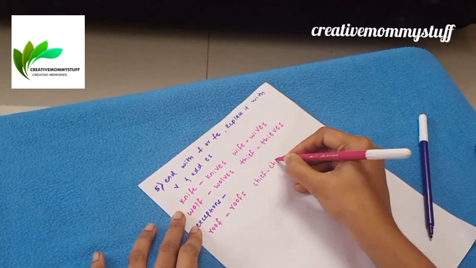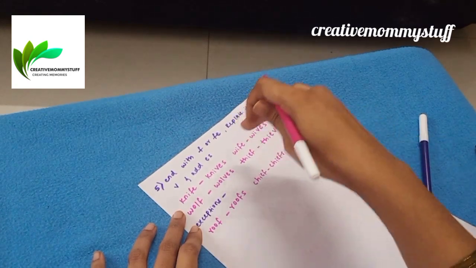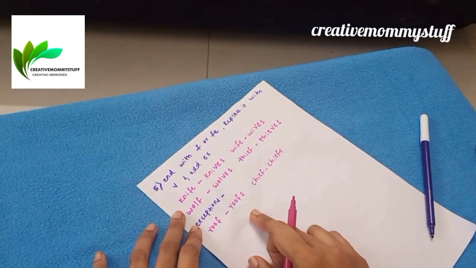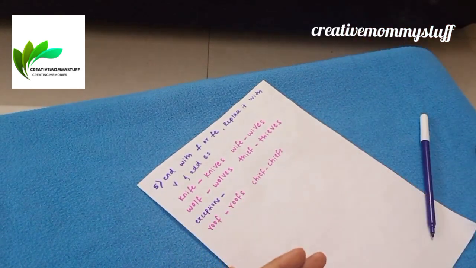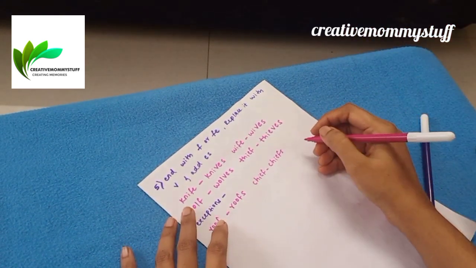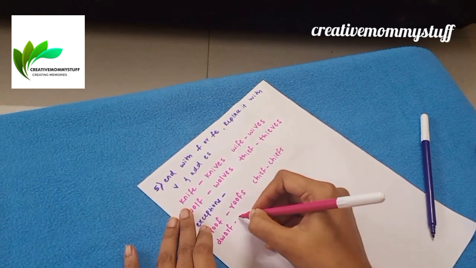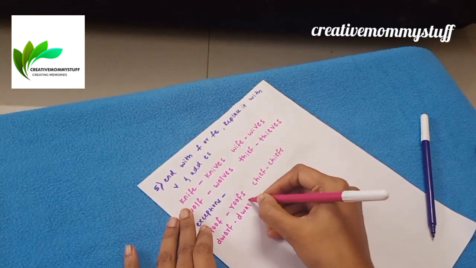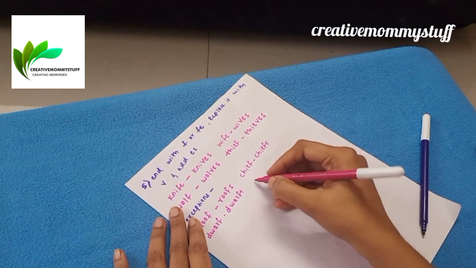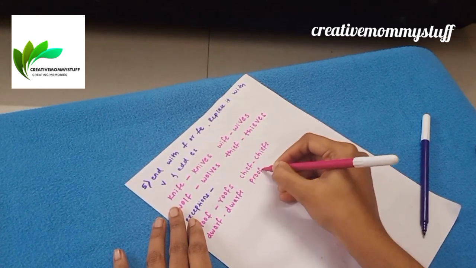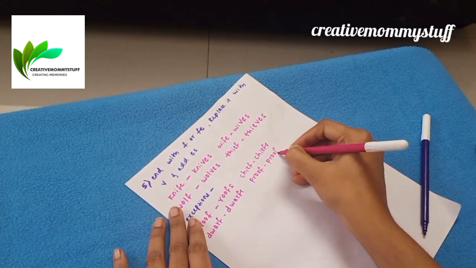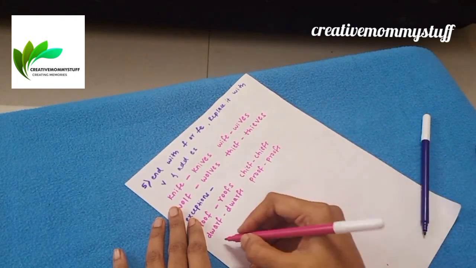When you teach this rule, you have to teach kids the exceptions also. Make a list of the exceptions so that they can practice, so kids won't get confused. Proof, it will be proofs. So these are some exceptions.